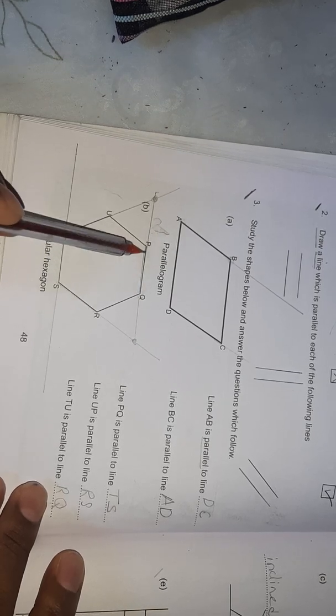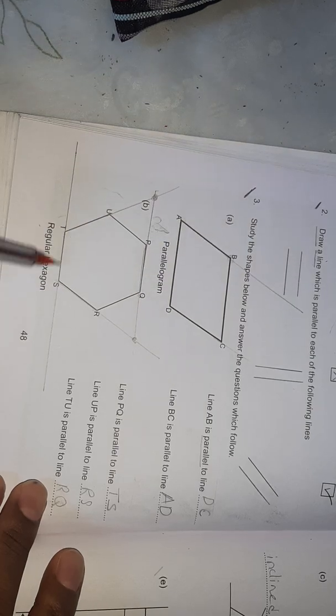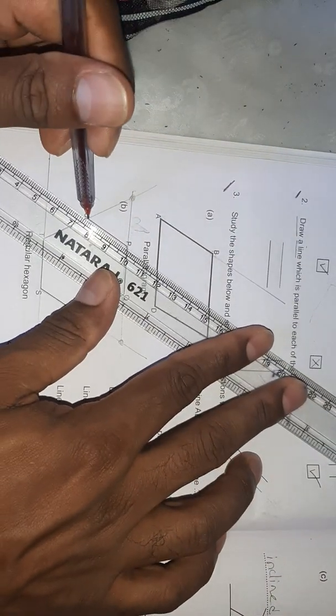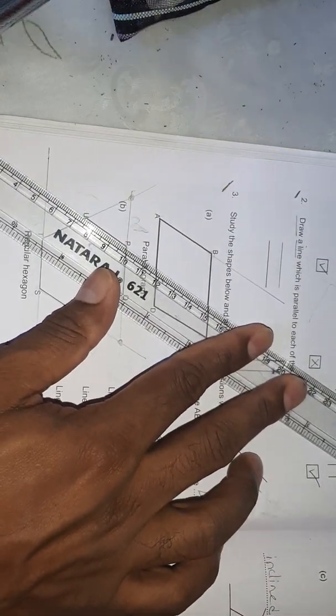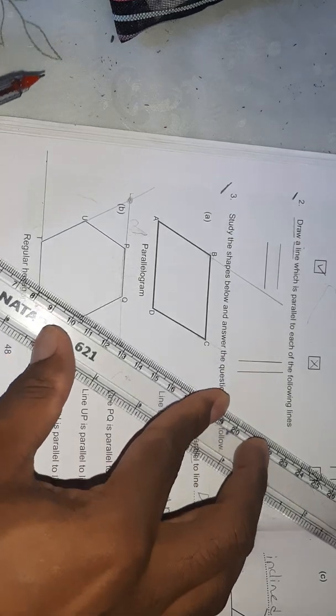You have been given a regular hexagon. A regular hexagon has 6 equal sides and 6 equal angles. Line PQ, you remember last week we talked about line PQ, and it is parallel, like we say, to line TS. And these two lines won't meet. What about line UP? This is line UP. Okay, UP is parallel. Vous n'avez qu'à glisser votre règle. Vous allez voir, tiens.